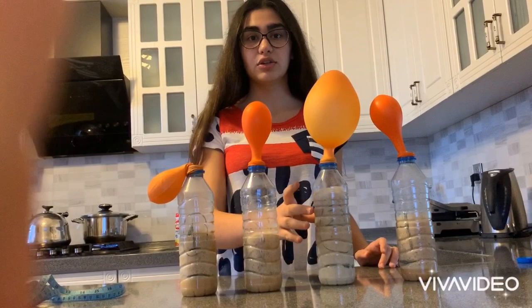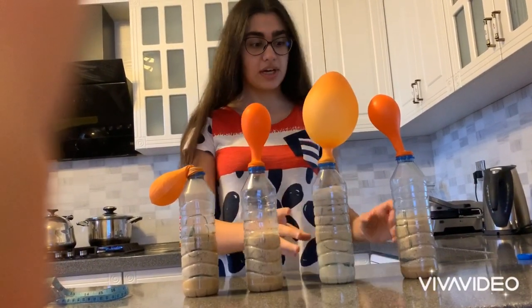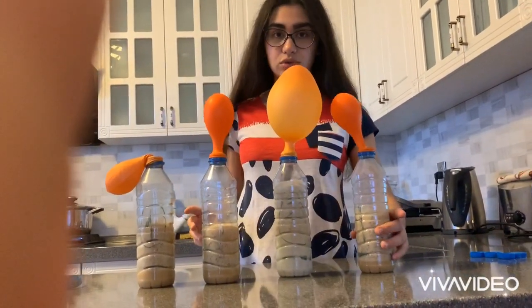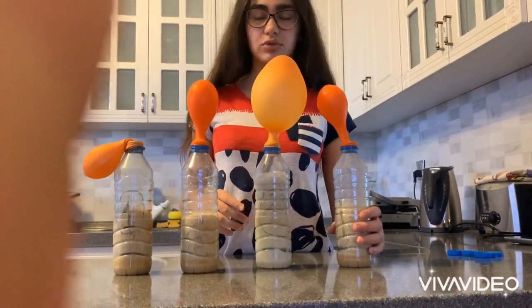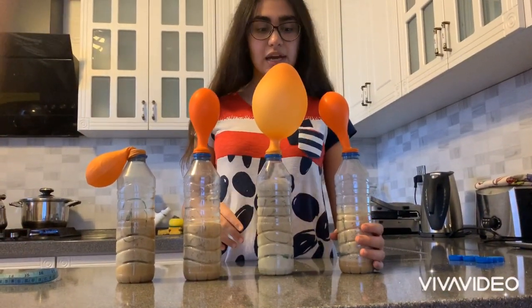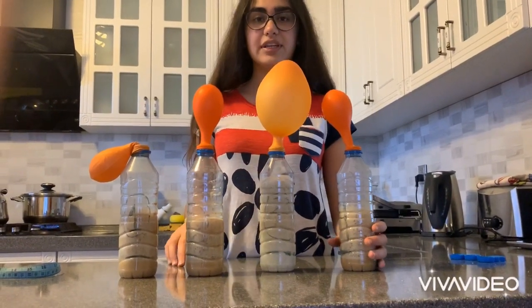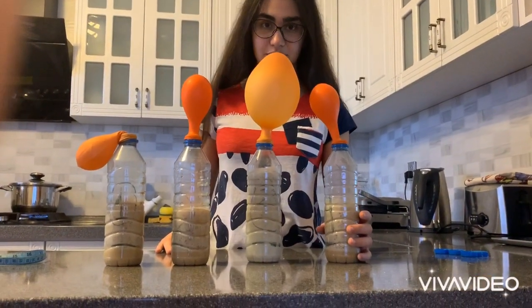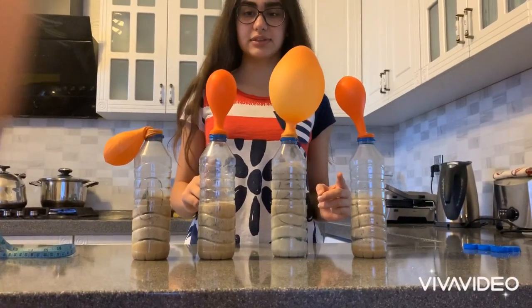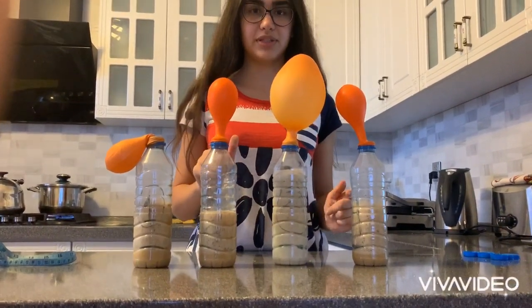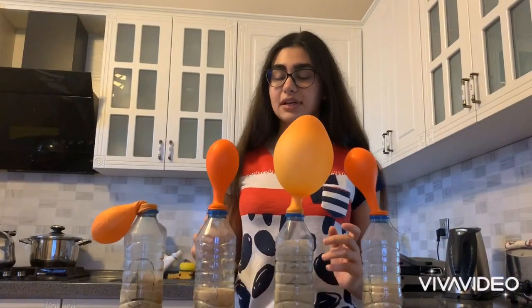My third bottle with hot milk has a balloon circumference of 31 centimeters. Growth of yeast in this bottle is the highest. My fourth bottle with hot water, placed in the dark place, has a circumference of 17 centimeters, and the growth of yeast is just like in the first bottle.